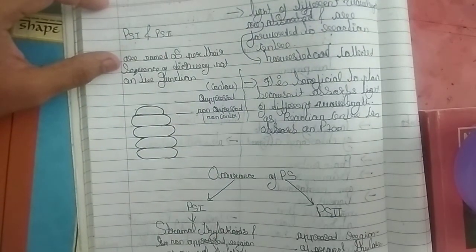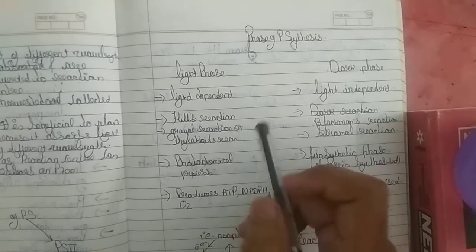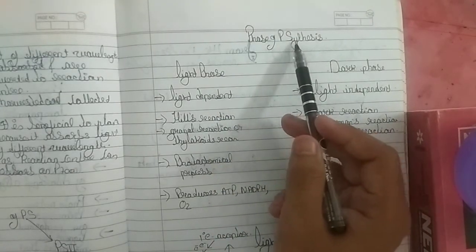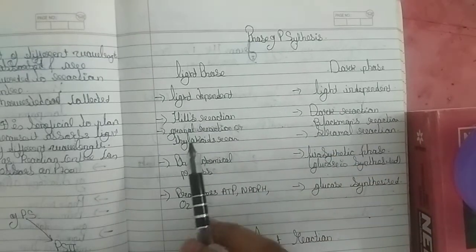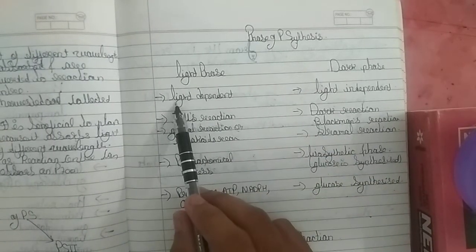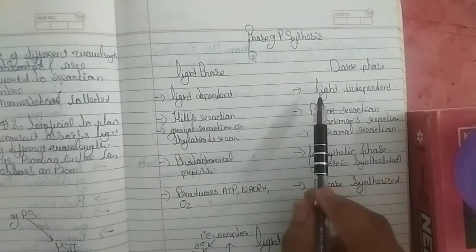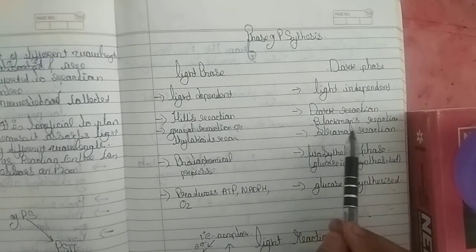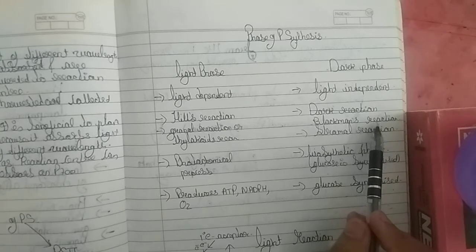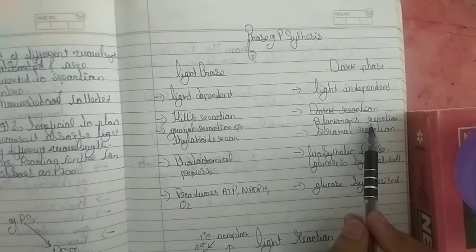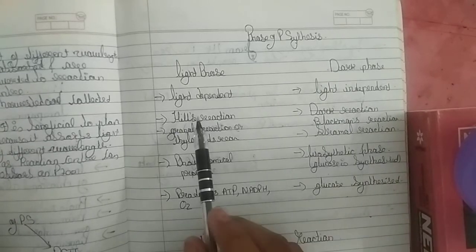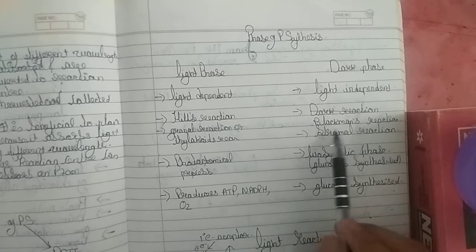Now some information regarding the phases of photosynthesis, that is the light phase and the dark phase. The light phase is light dependent, and the dark phase is light independent. The light phase is called the Hill's reactions, and the dark phase is called the Blackman's reactions, which is sometimes important for NEET as well. So getting more information is also useful, so take this into account.